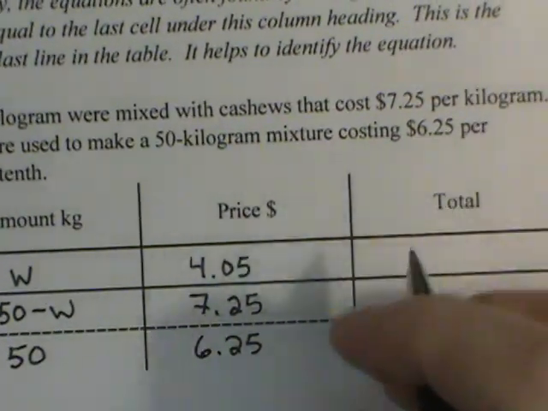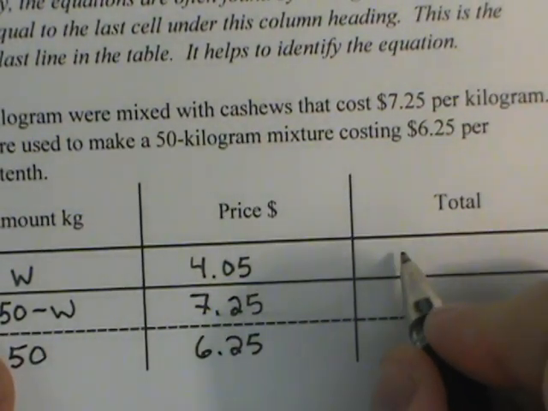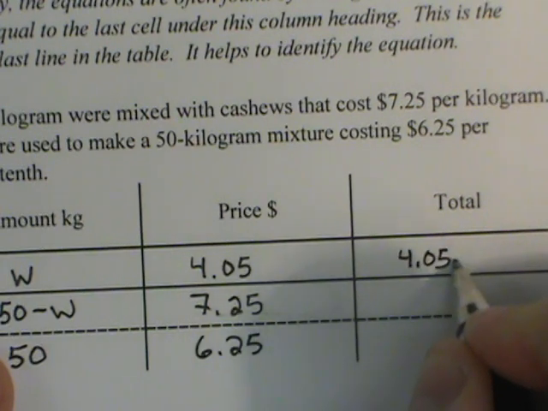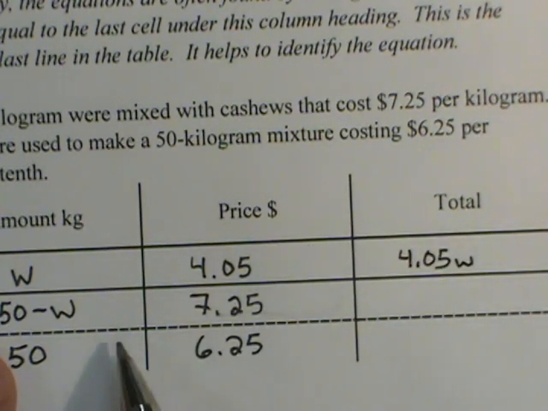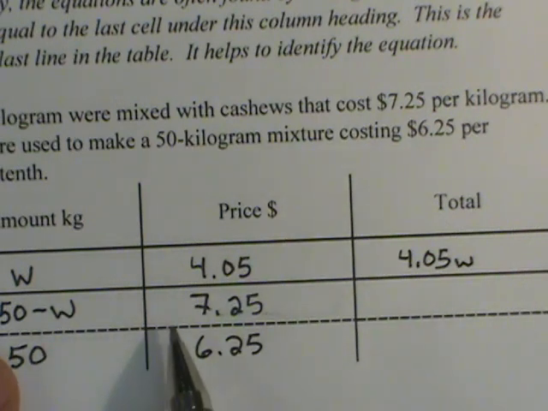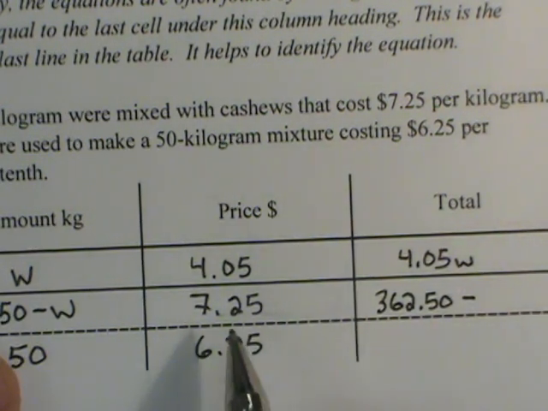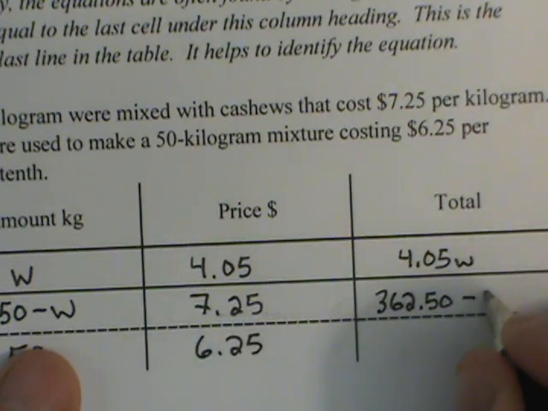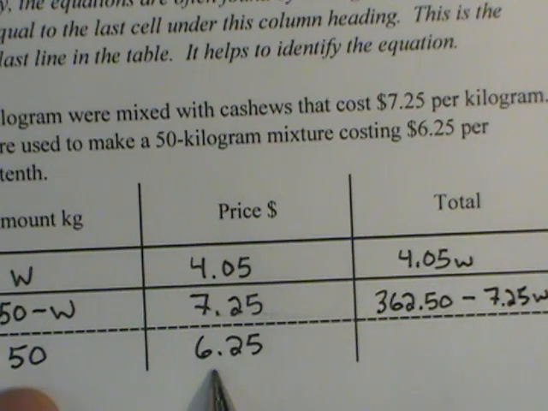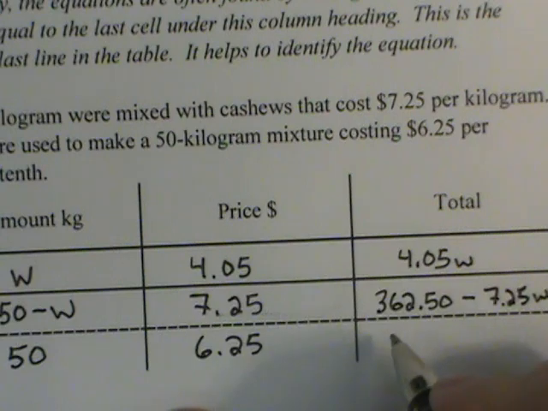And so in this first cell, I can call this 4.05W. On the next one, I'm going to go ahead and multiply. If I take 7.25 times 50, I get 362.5 minus 7.25W. And then for the last cell, I'll take 6.25 and multiply by 50. That gives me 312.5.